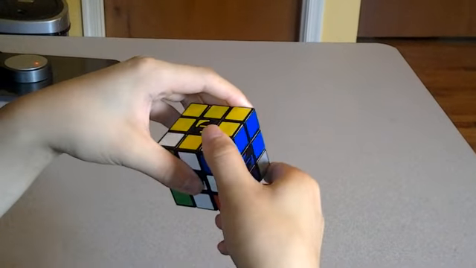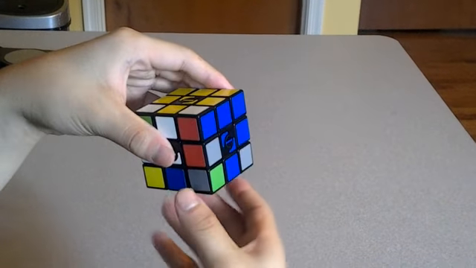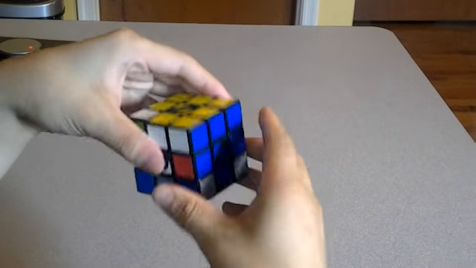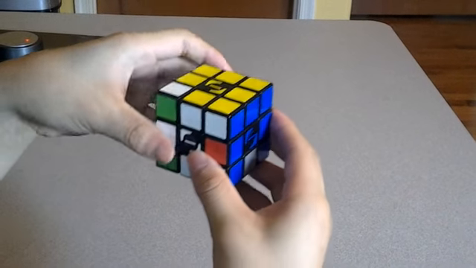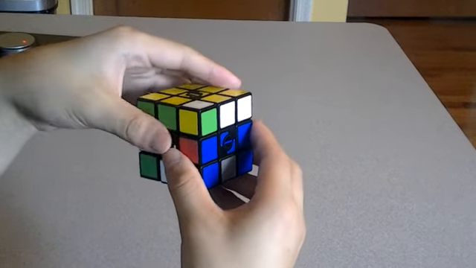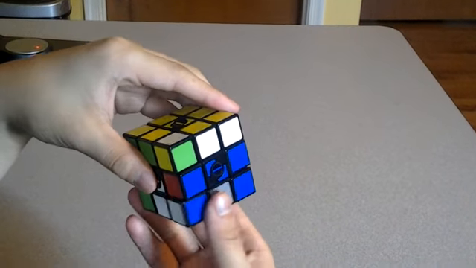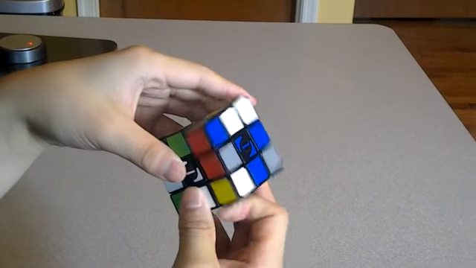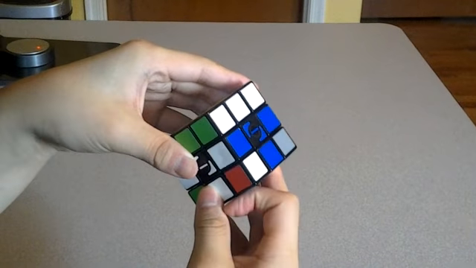So first I'm going to do R inverted, D inverted, R, D. One more time, R inverted, D inverted, R, D. And as you can see, that rotated this piece counterclockwise. Now I'm going to turn this back, and I can either do that same algorithm again, or I can start with the D. So this time I'm going to do D inverted, R inverted, D, R, D inverted, R inverted, D, R.